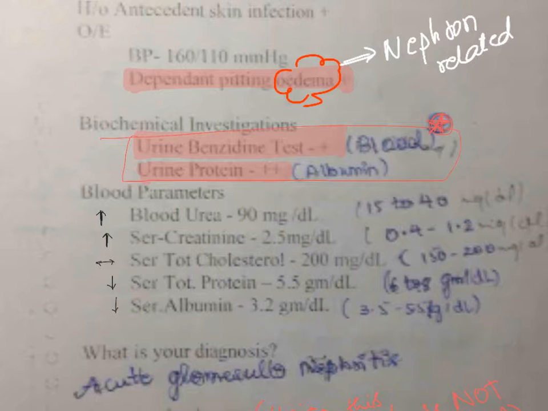Benzidine test will be positive in this case. Benzidine test will be positive in case of acute glomerulonephritis. The cardinal symptom of nephrotic syndrome is, just check the electrophoretic pattern. For this one you have to check the edema, followed by the benzidine test as well as the protein.